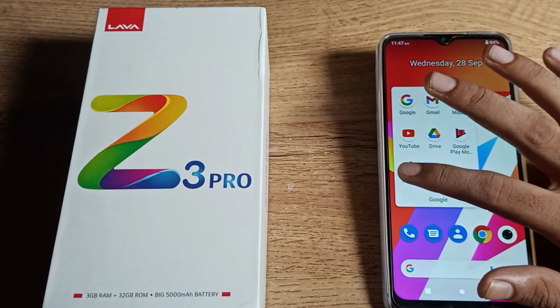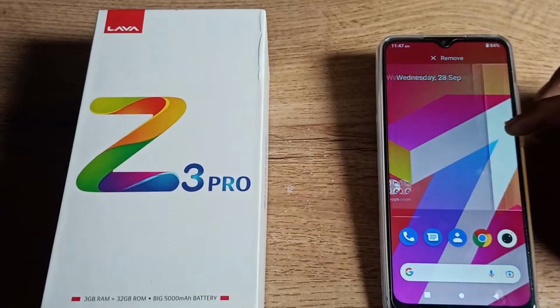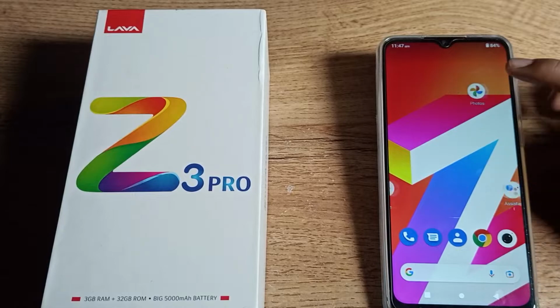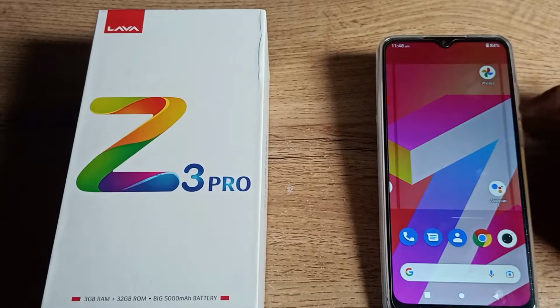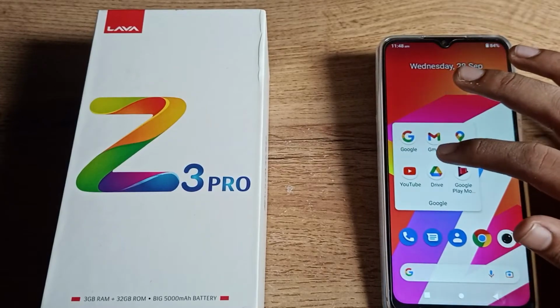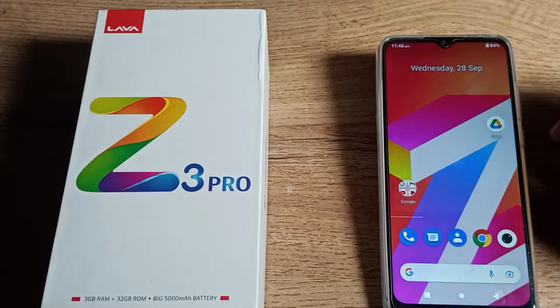Today friends, we are going to talk about the adaptive brightness setting in our Lava phone. How can we enable adaptive brightness? Friends, if you want to enable adaptive brightness in your Lava phone, you can enable it easily. And guys, now let's see how to enable adaptive brightness in our Lava phone. In this video I will show you guys.